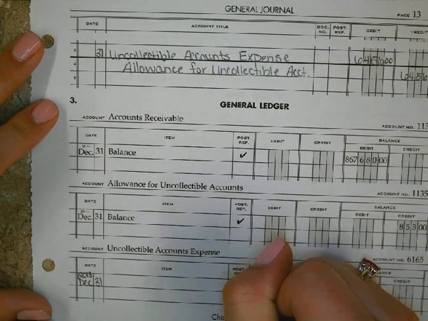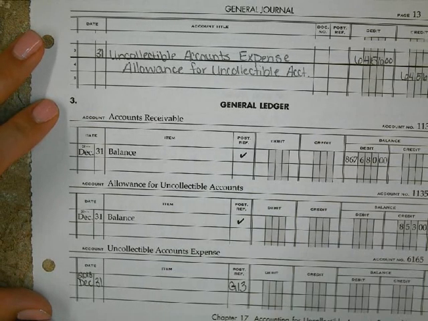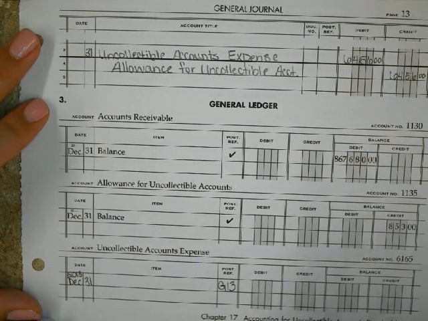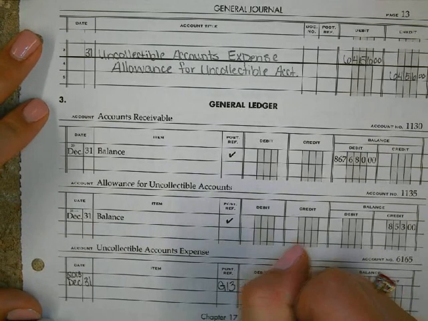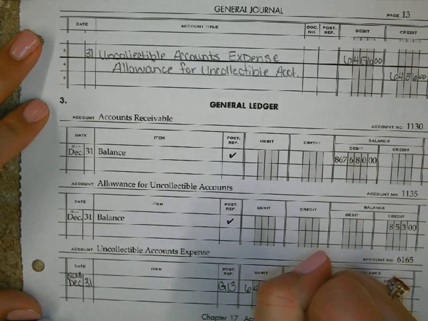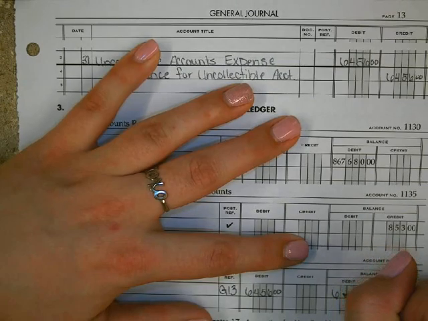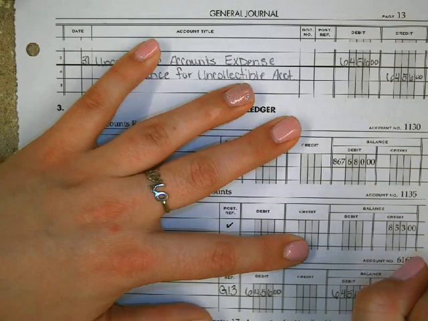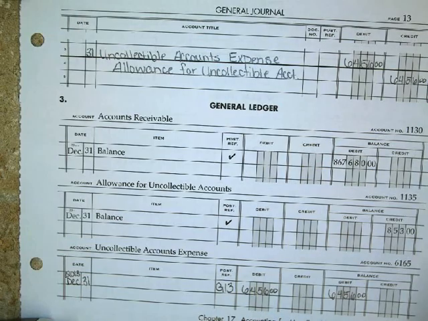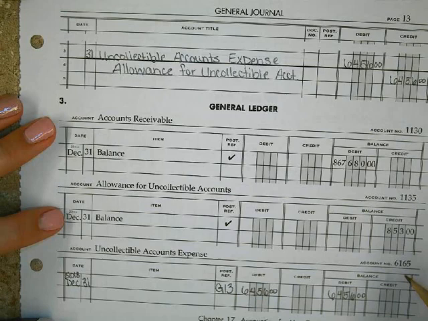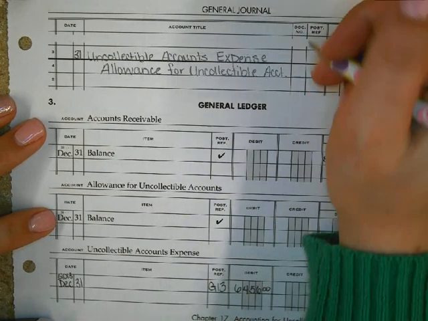General Journal, page 13, and that is a debit. Then I'm going to take this account number, 6165, and put it up in my post reference on my general journal.